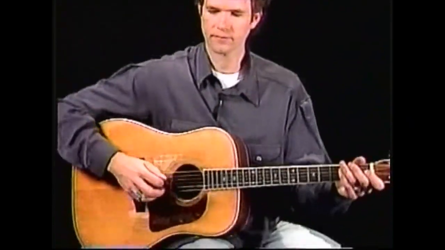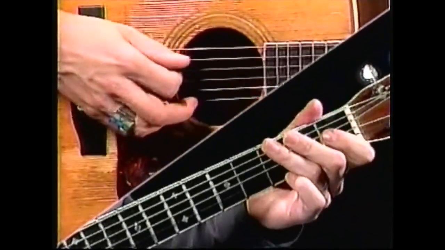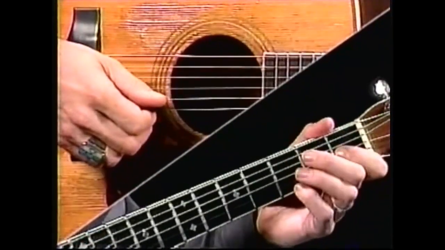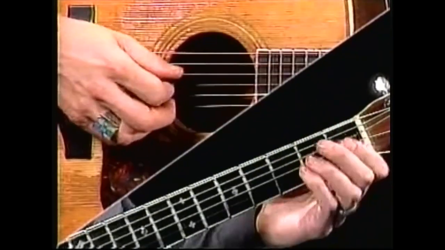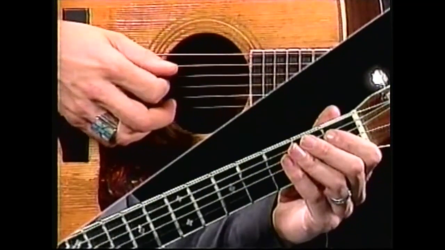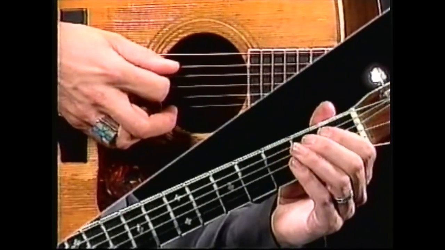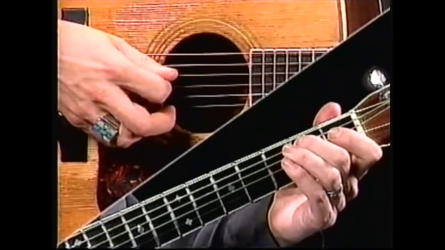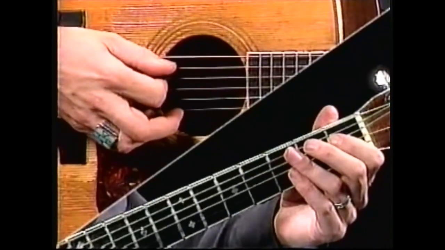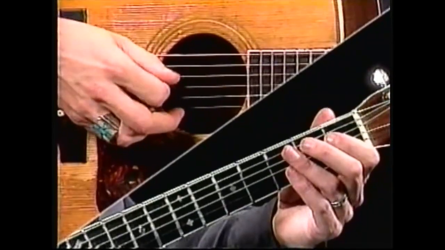Here's an example. That is our basic G run. And I like to separate the parts of it to help you execute it better. This is the first part, and there are many different ways to play it, but in this case I'm playing it with a double hammer-on. And this is a rest stroke, followed by an upstroke on the D note. So, again, all rest strokes and almost all downstrokes except for this little up on the D string.